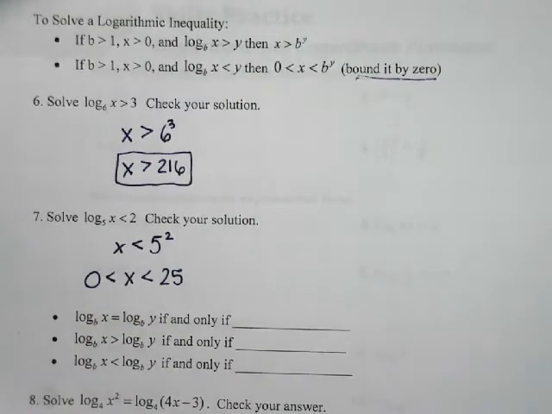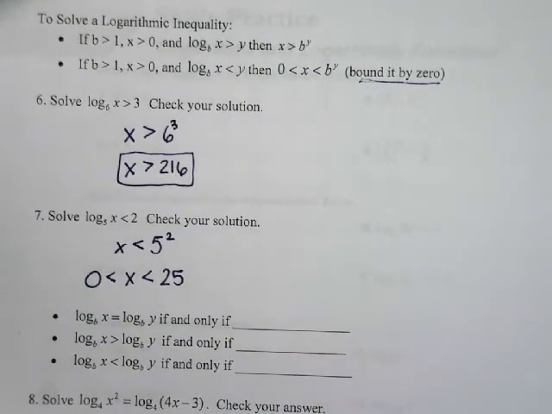All right. Last thing, and this part is pretty cool. Remember that logarithms are inverses of exponentials. That means you can think about them as behaving like exponents. Keep that in mind.